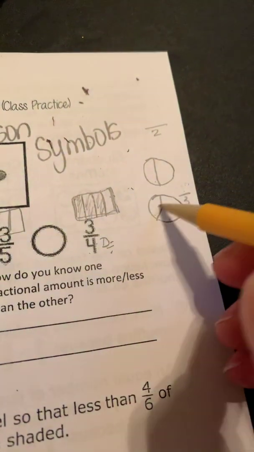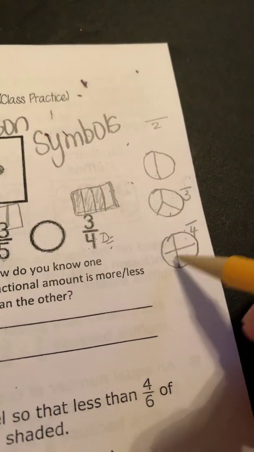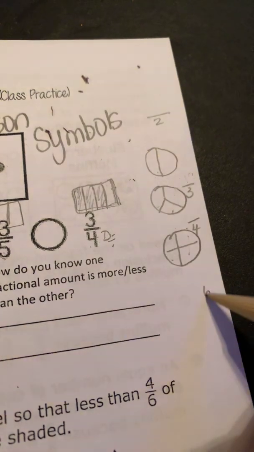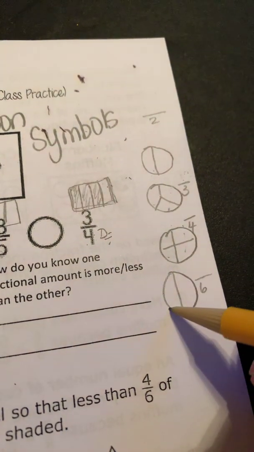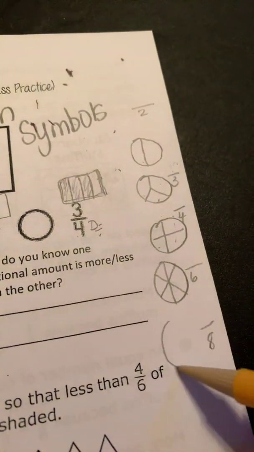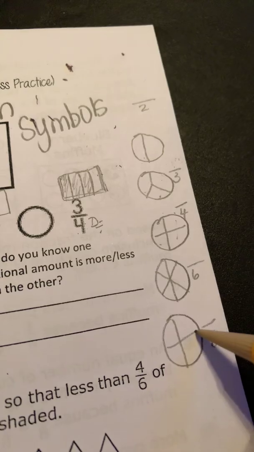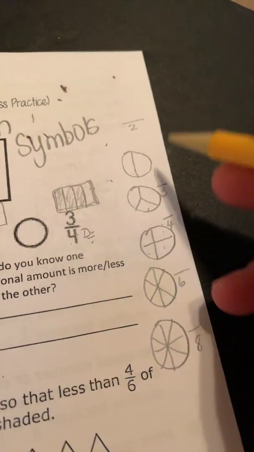Are the pieces bigger or smaller? Smaller. Now I'm going to go into fourths. Pieces bigger or smaller? Go into sixths. I think this would be a good way for them to understand what we're talking about. Eighths. Mine would be drawn a lot neater if I wasn't videoing.